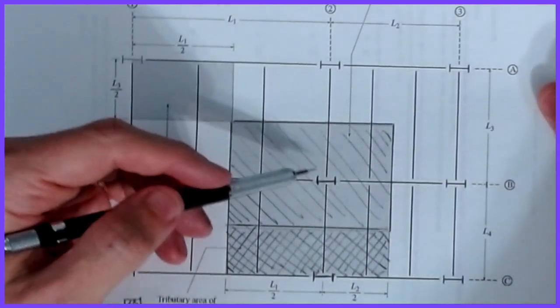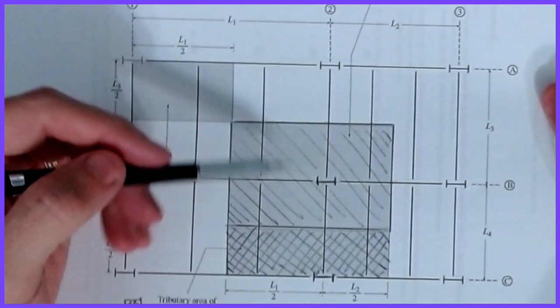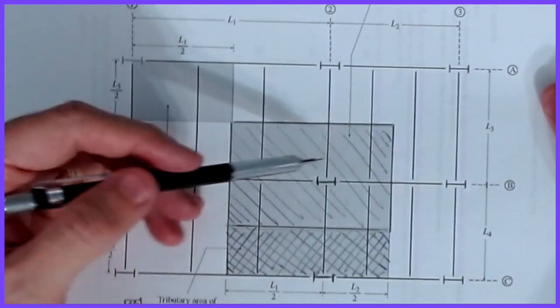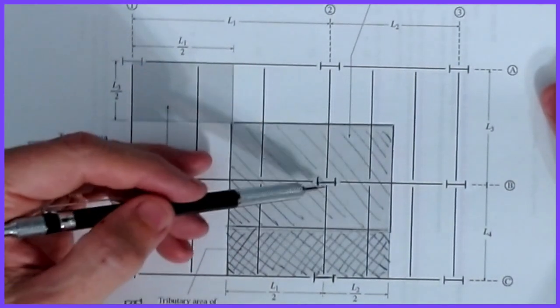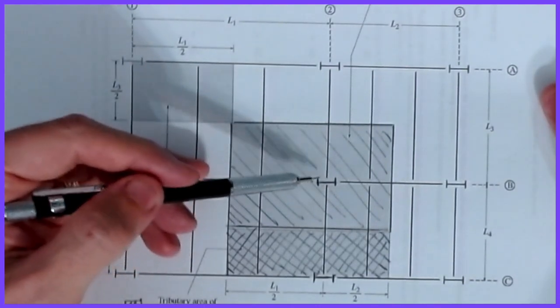So I can play the same game. Again, this is just an average value, not the true trace-through values. And I can take the PSF multiplied by this area, and that will give me the load acting vertically on this column. So that's an interior column.